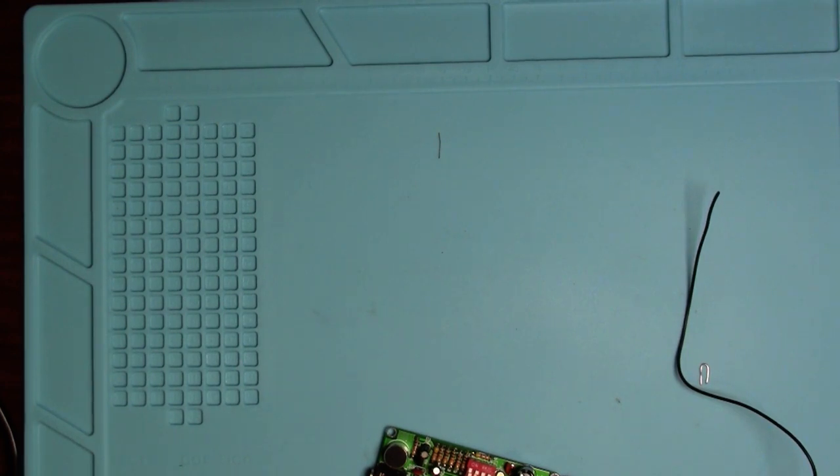So I'm going to have to find another capacitor to stick in there. Darn, 3 picofarads. That's going to be a teeny tiny little capacitor.